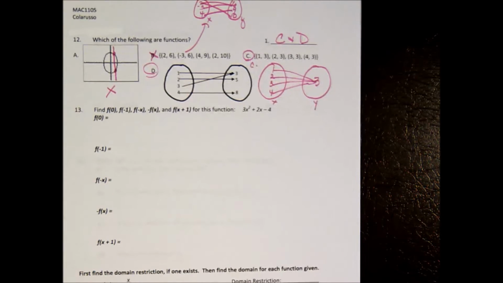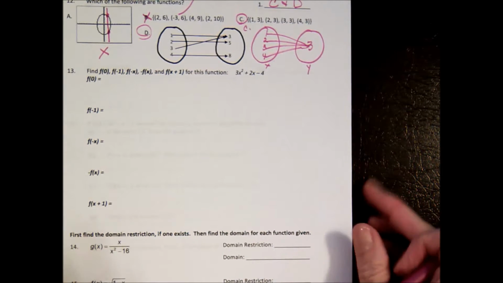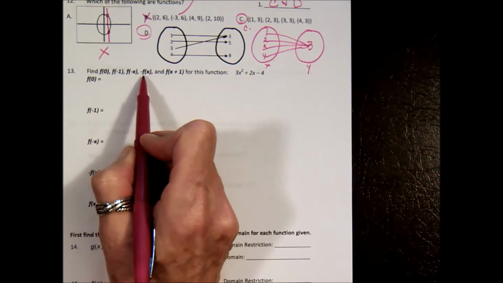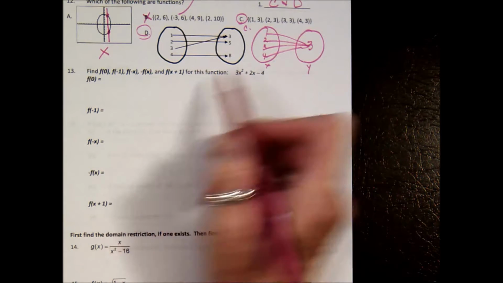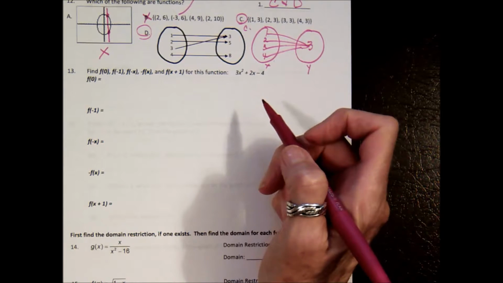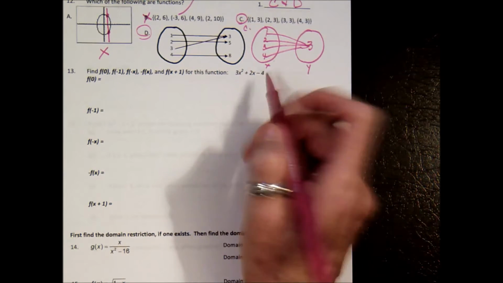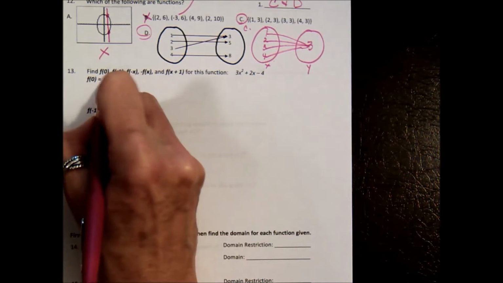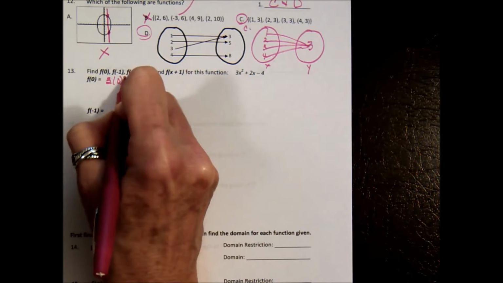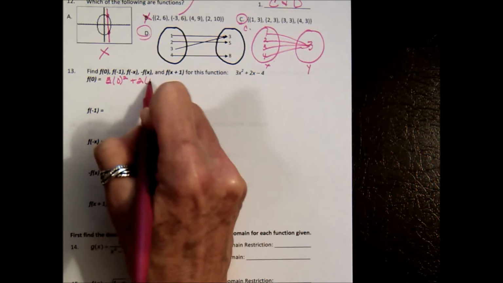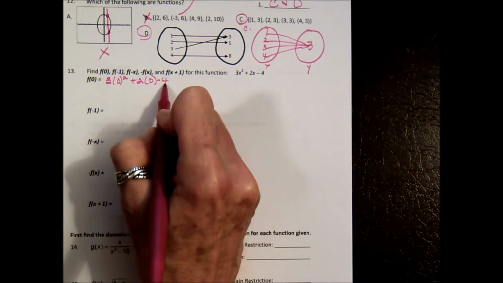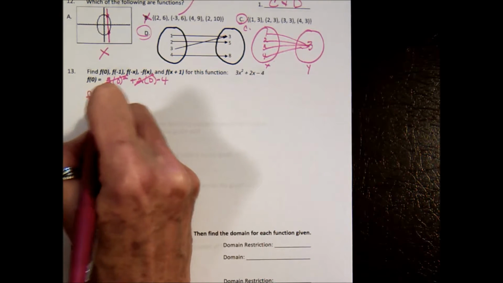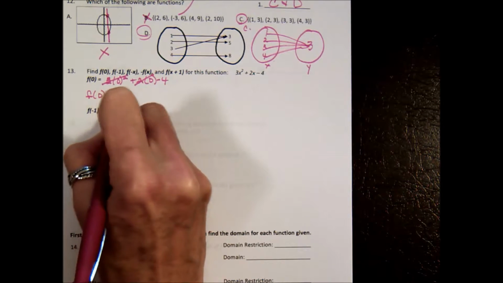You can't just guess. All right, number 13, it says find f of 0, f of -1, f of -x, negative f of x, and f of x plus 1 for this function. So we're going to go through all of those. I'm not going to recopy the function this time. F of 0 equals, I know that means put a 0 in for my x. So it's going to be 3 times 0 squared, plus 2 times 0, minus 4. So f of 0 is just -4. That one was an easy one.